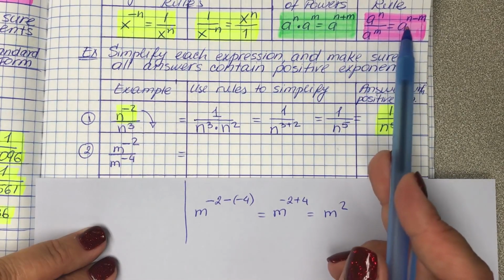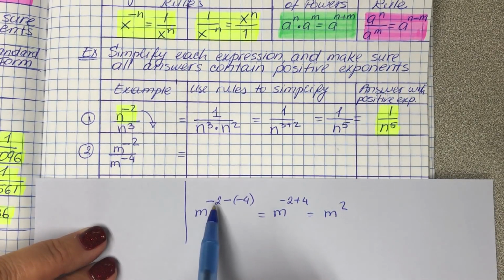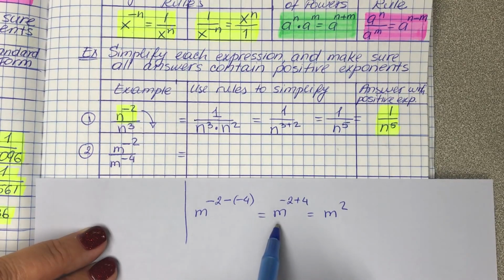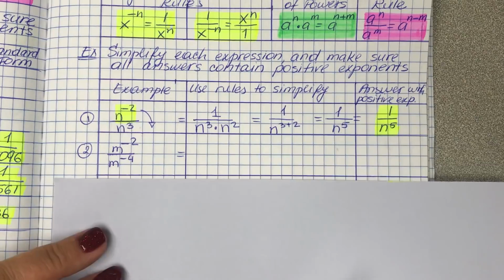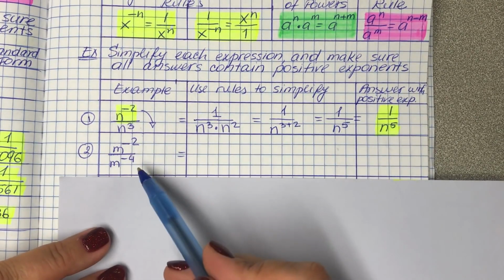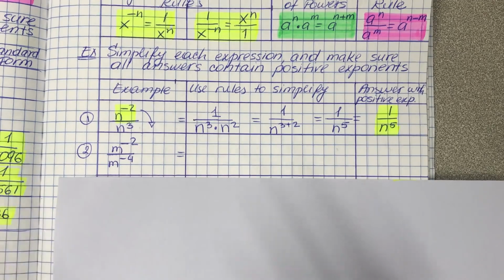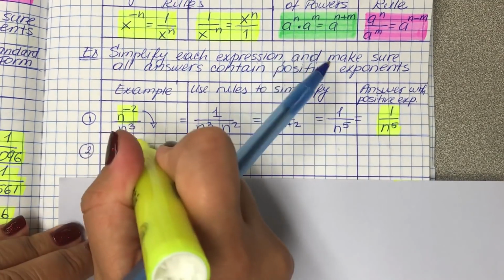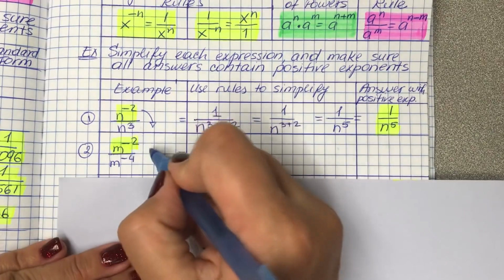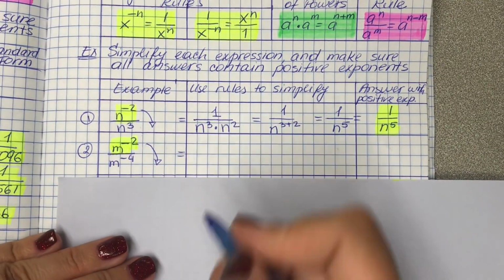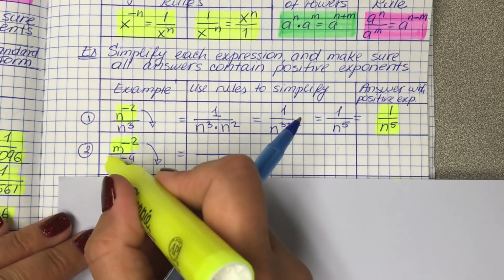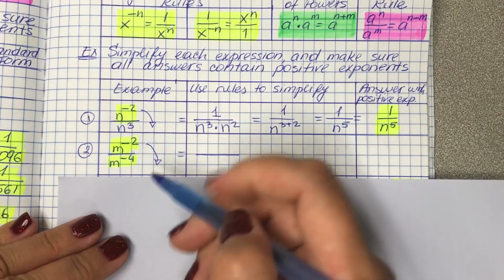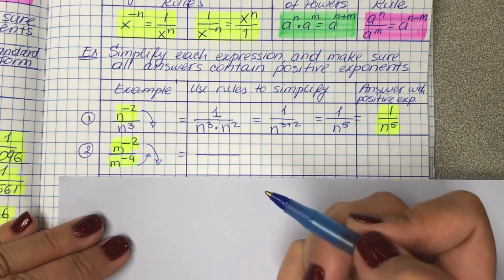in the quotient, you keep the base, subtract the exponents. Make sure that you subtract negative 2 minus negative 4, where you have to use the integer rules, and that will be your answer. What I'm going to do is I'm going to use the changing the negative exponent to positive. So first, I identify my negative exponent. This is m to the negative 2. So that will go down to the denominator, because I need to change it to the denominator. And here I have m to the negative 4, so that one has to change up to the numerator.